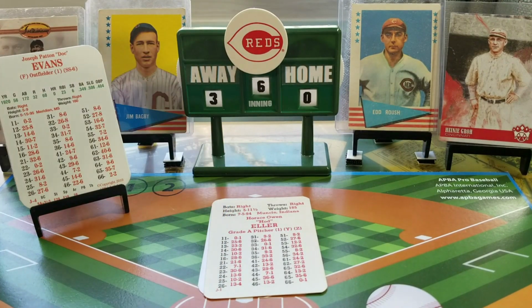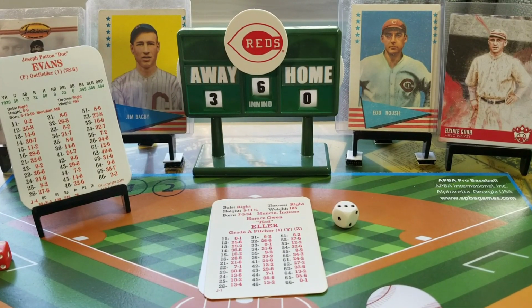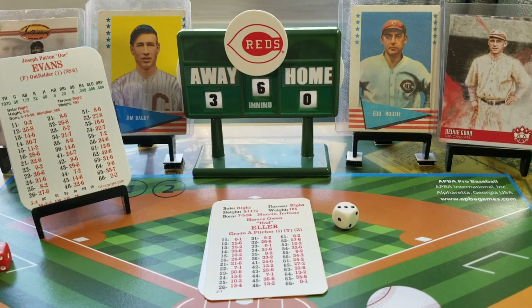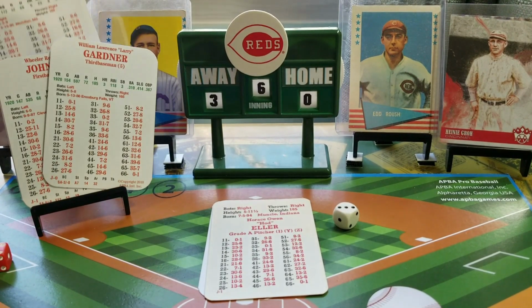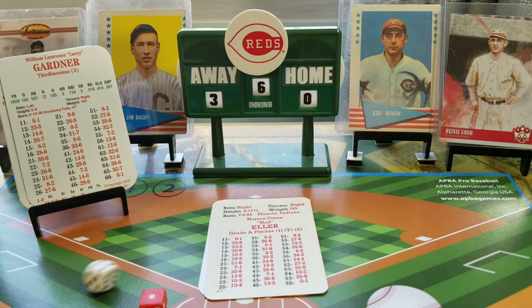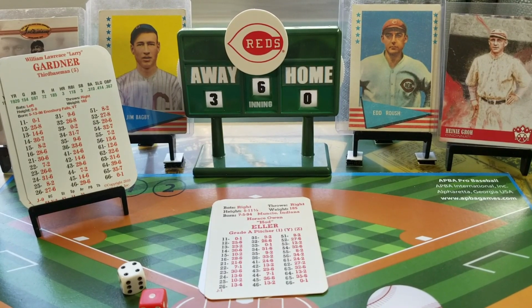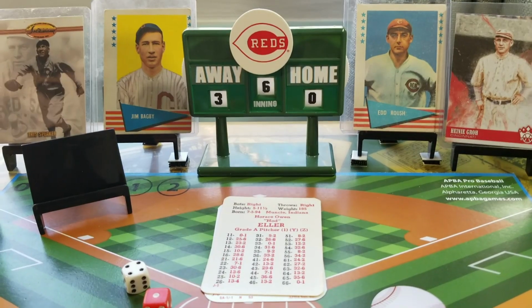Joe Evans. He's playing shortstop for Cleveland today. 53 is a 16 on fielding column 1. Fly out to the center fielder. 2 down. Larry Gardner. 1-4 is a fly out to the left fielder. 3 outs. And Hot Eller has retired the last 7 in a row. We go to the bottom of the 6th, 3-0 Cleveland.